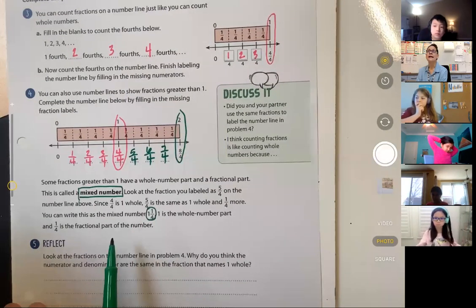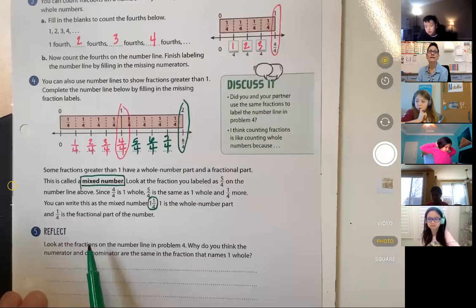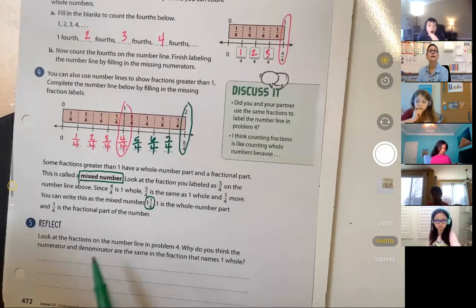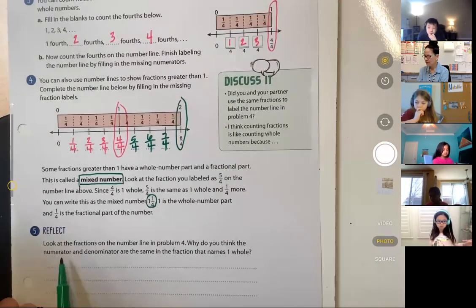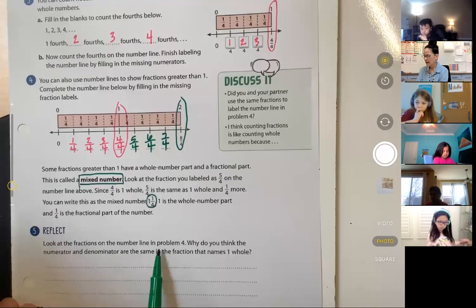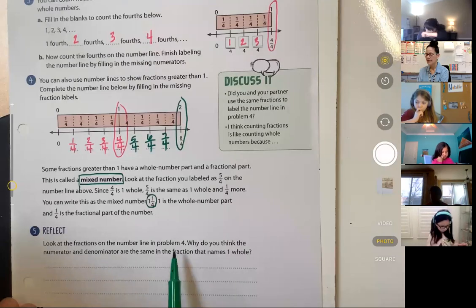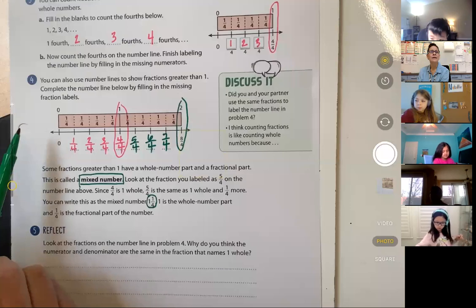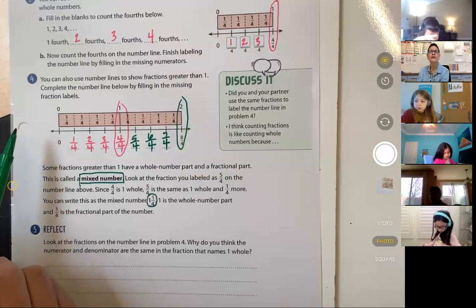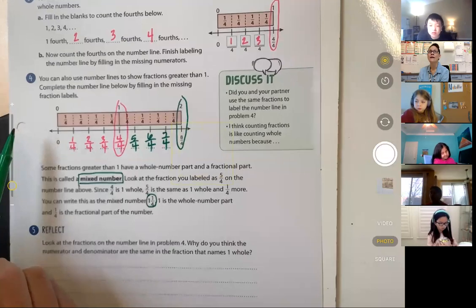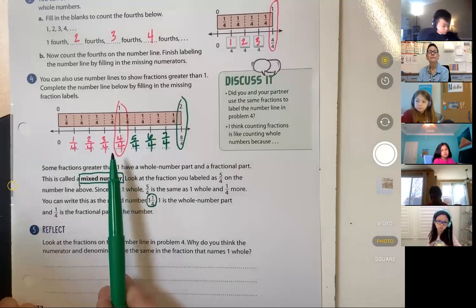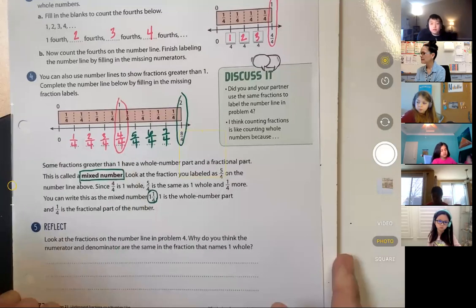So I want to take a quick look at this reflective question before we come back together as a group for just a moment. All right, it says to look at the fractions on the number line in problem 4. Why do you think the numerator and denominator are the same in the fraction that names 1 whole? Why is it the same? So friends, and please take these notes here.